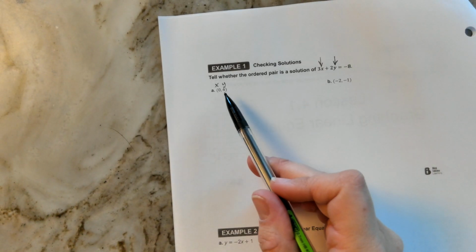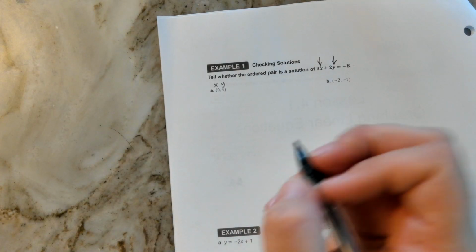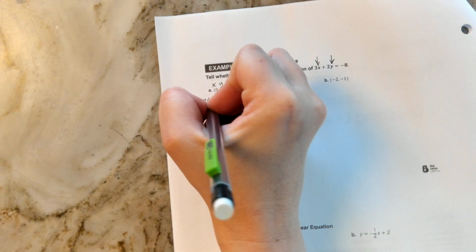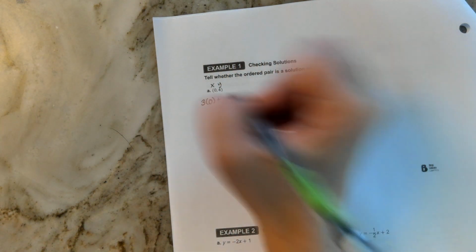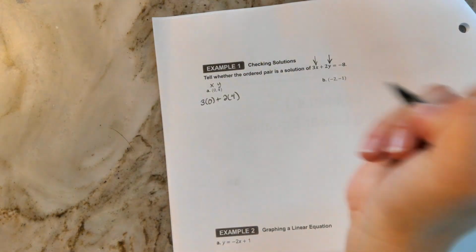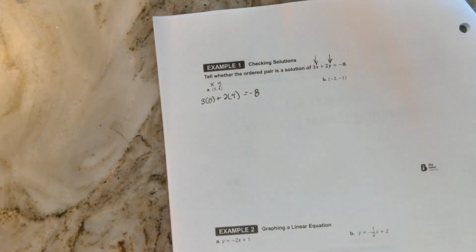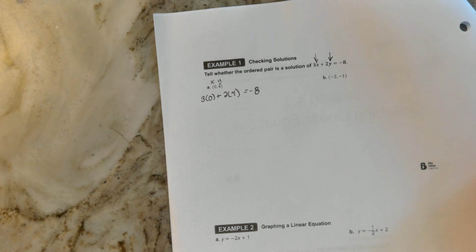And we're going to plug those in to our x and our y here in the equation. So I'm going to plug 0 in for x and 4 in for y. So it's going to be 3 times 0 plus 2 times 4 equals negative 8. Now we're not trying to solve anything. We're not trying to find an x or a y value. We already know what they are. What we're trying to do is see if they solve this equation, if they create a solution.